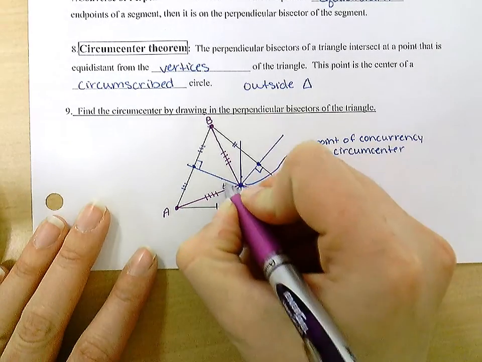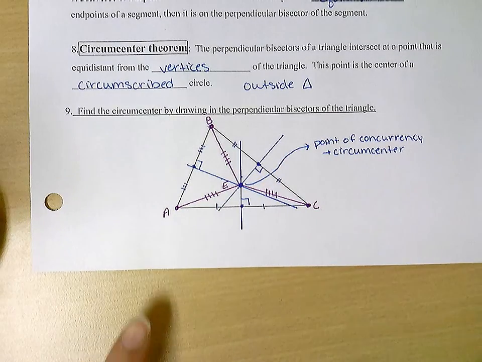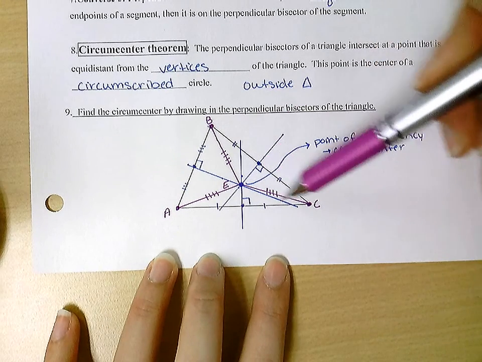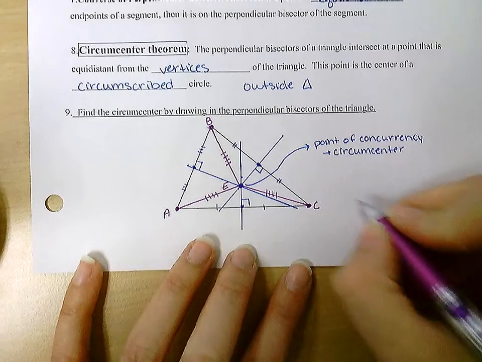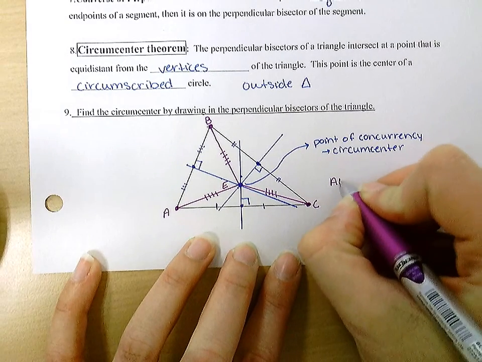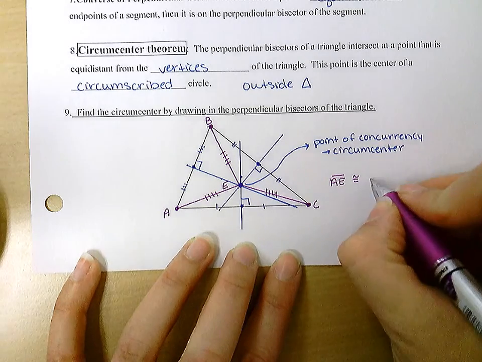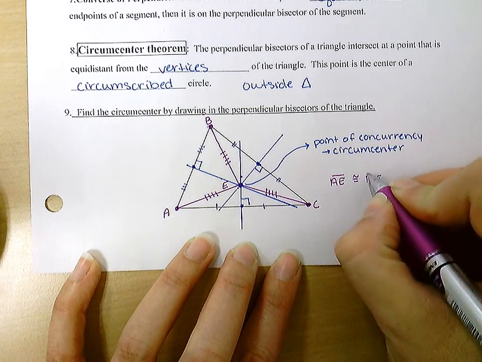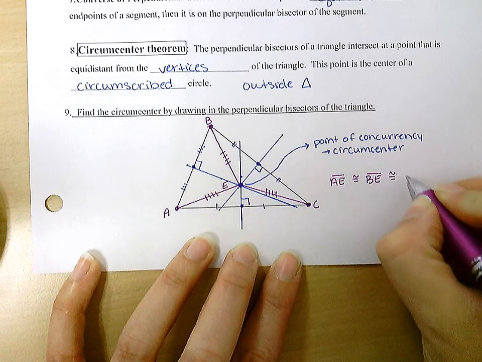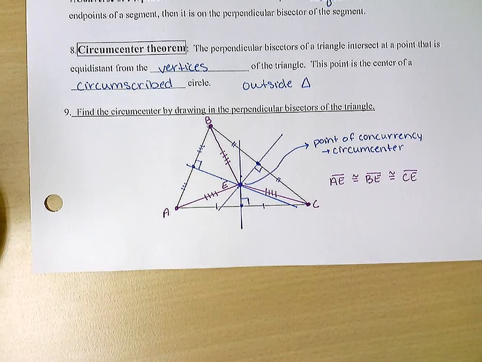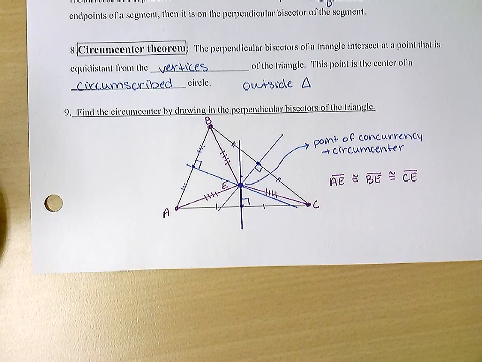I'm going to label this one point E. Each of these segments are congruent. So I can say segment AE is congruent to segment BE is congruent to segment CE. All of those segments from your circumcenter to the vertices of your triangle are the same length.